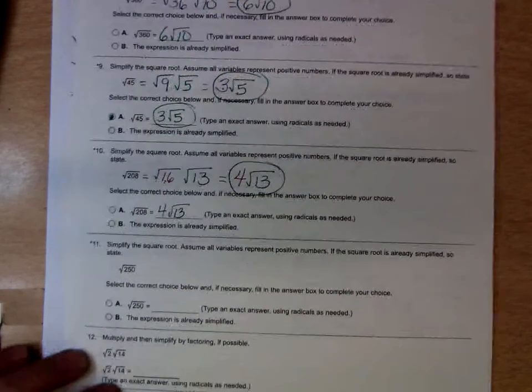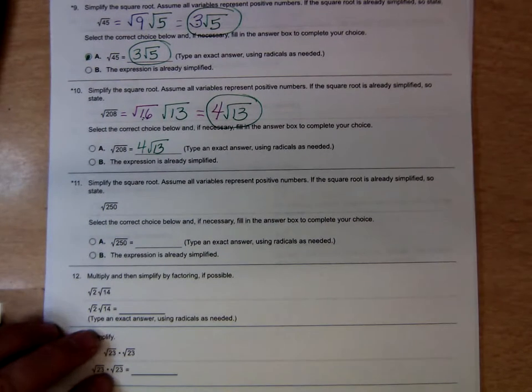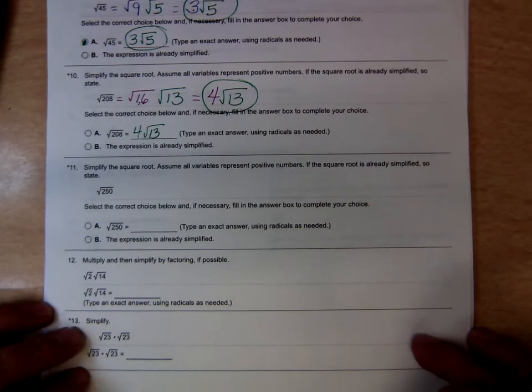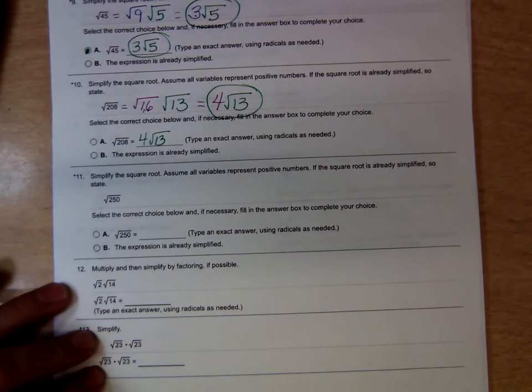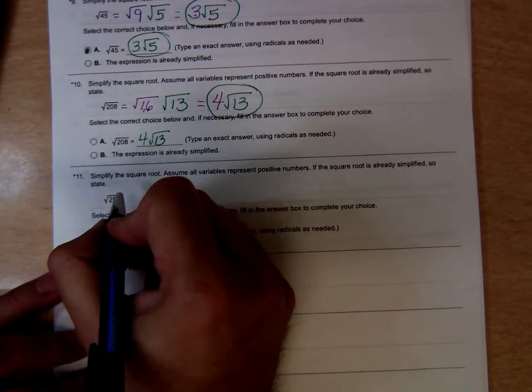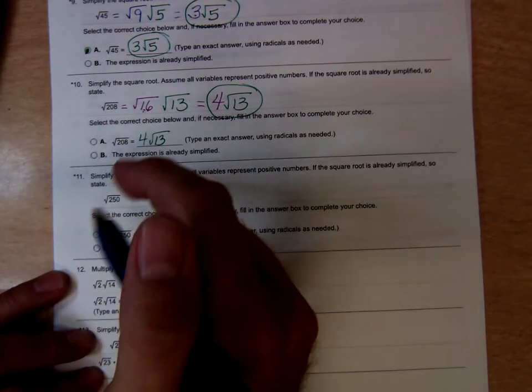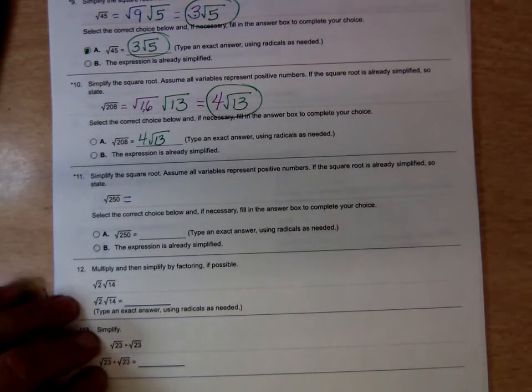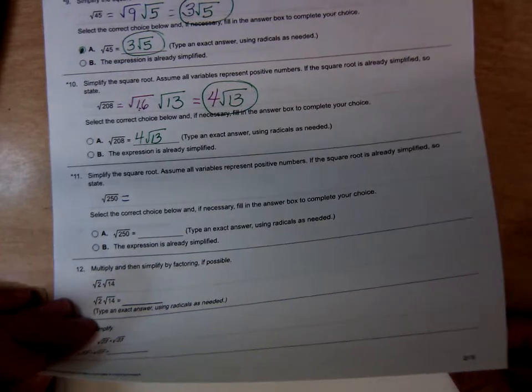Let's see now. Number 11, 250. Well, let's see. What perfect square divides evenly into 250?